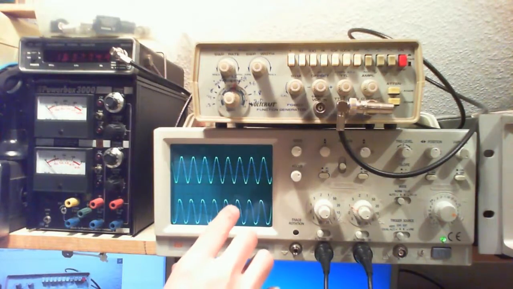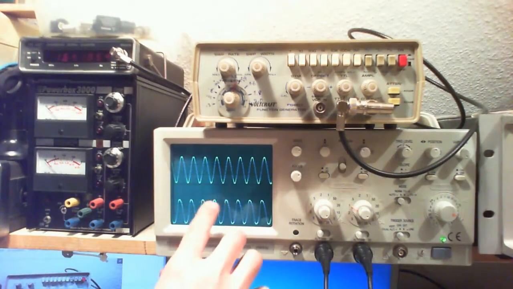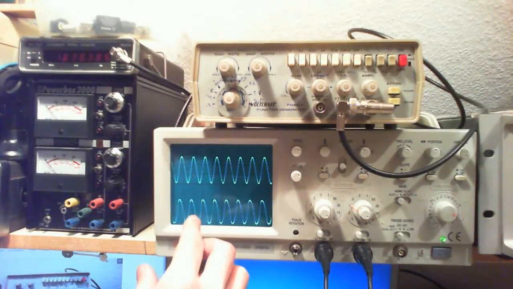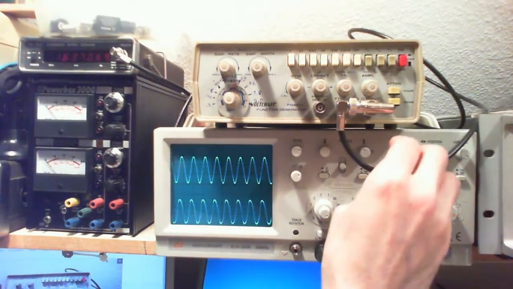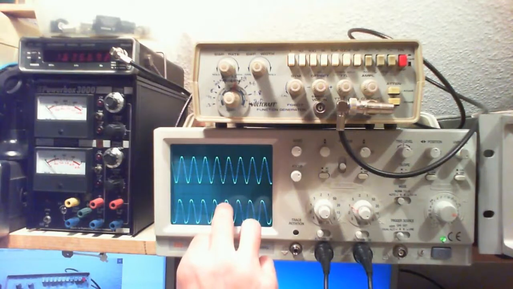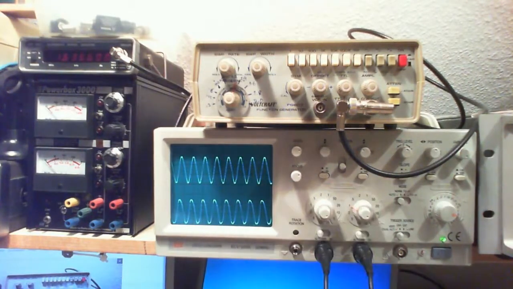So right now I'm at about 1.6 megahertz, and my output is at about 2.4 times 1, which is 2.4 volts, with the input at about 28, and the frequency is 1.6 megahertz.